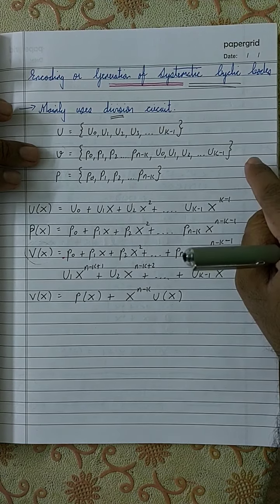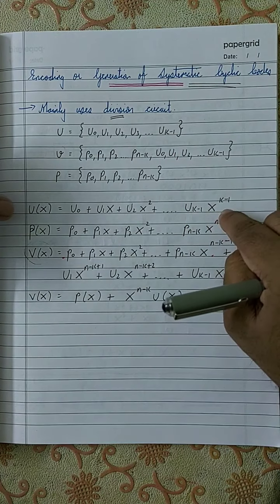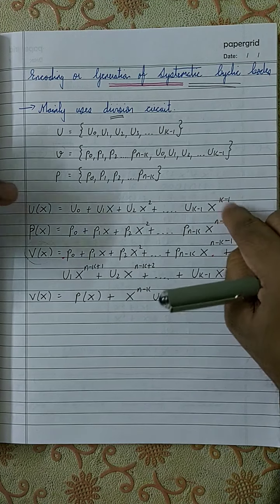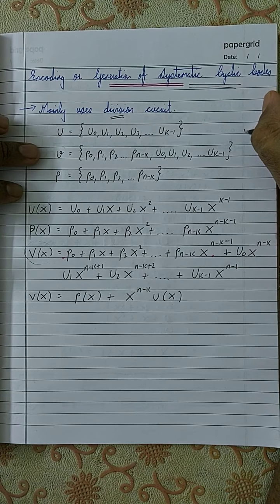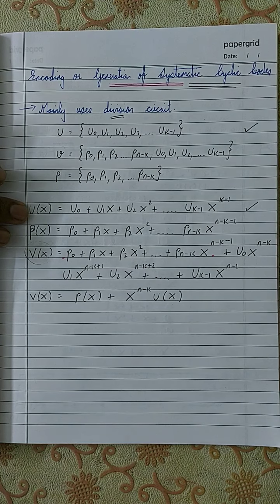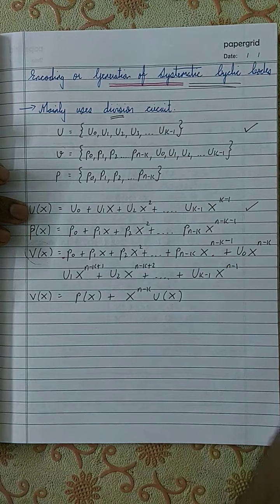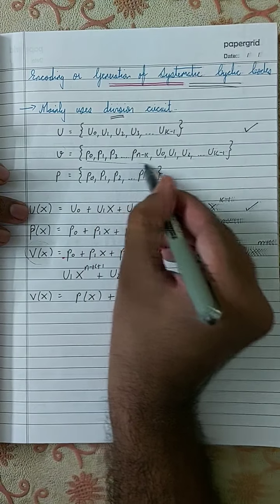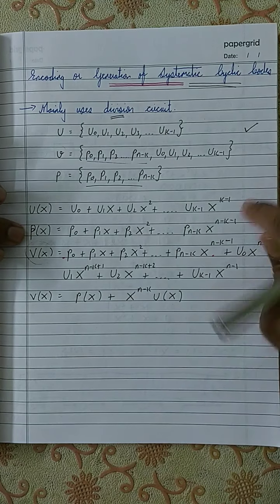Here we already know what the input message is. Fortunately, that is already available to us. When we are going to transmit the input message, we already know the input polynomial. We know both of these values. What we actually don't know is these parity bits, or this parity polynomial, which is what you are trying to create.